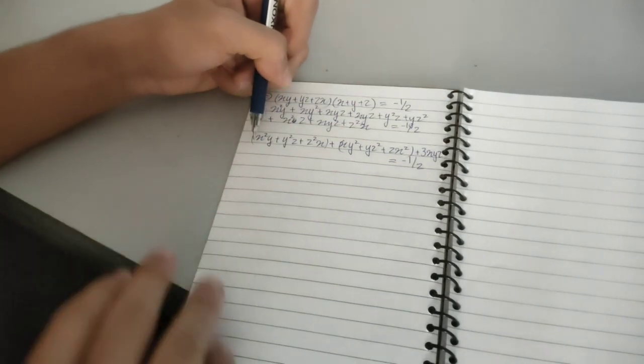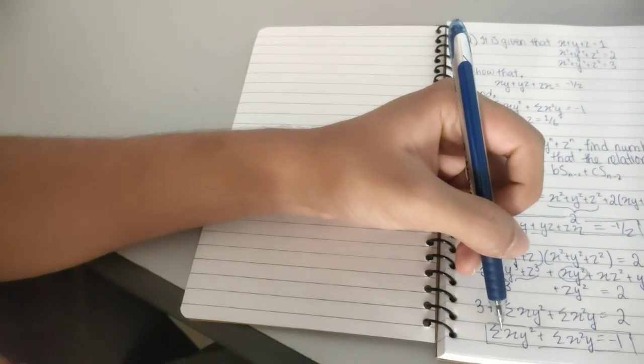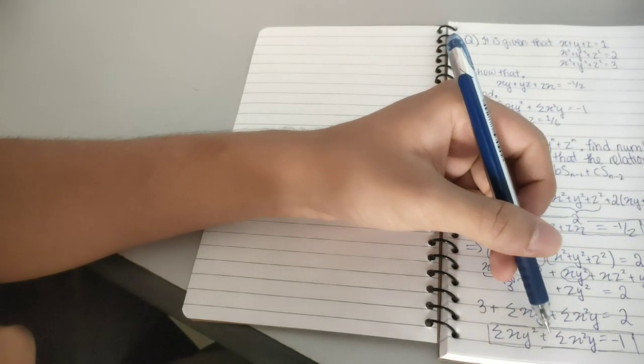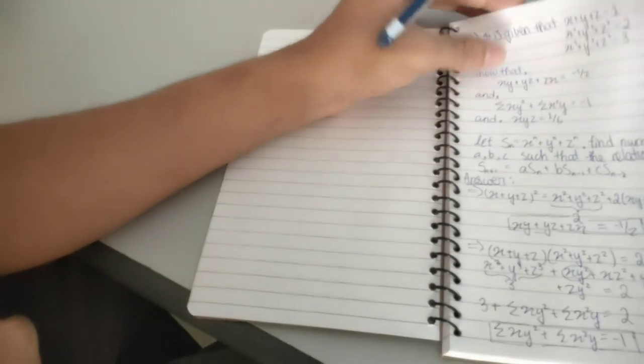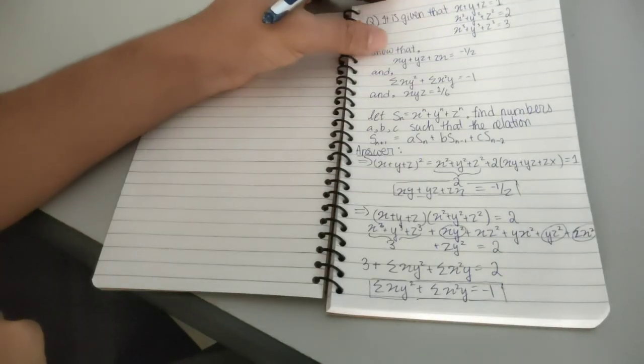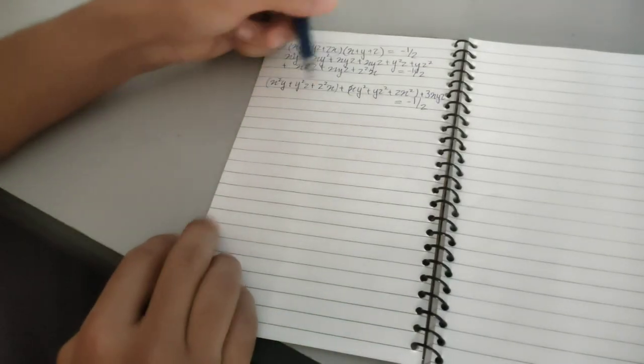And from the previous results, we already have the value of summation xy square plus summation x square y, and it's equal to -1, right? So we have the value for this.